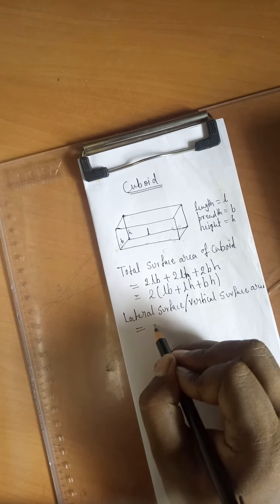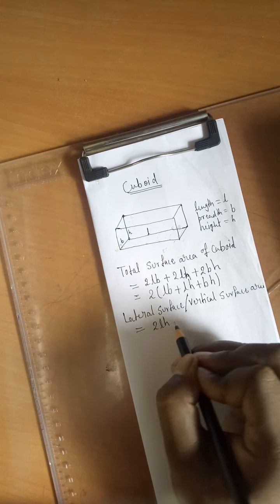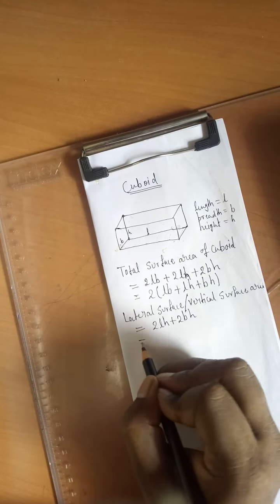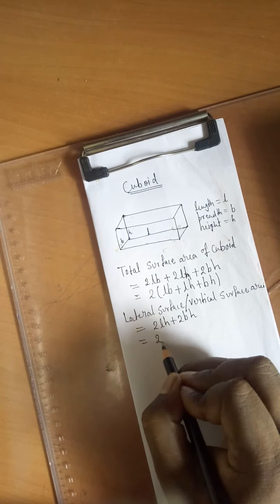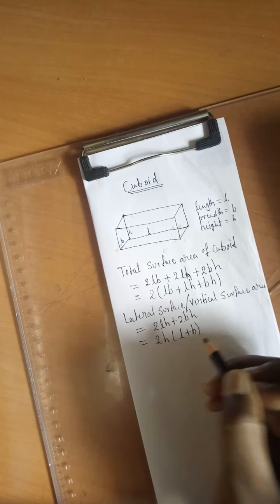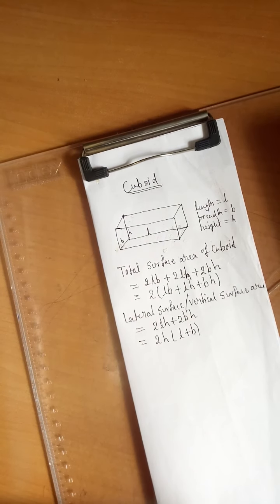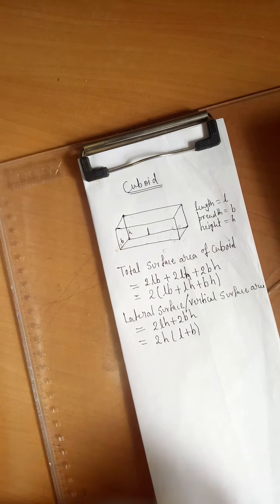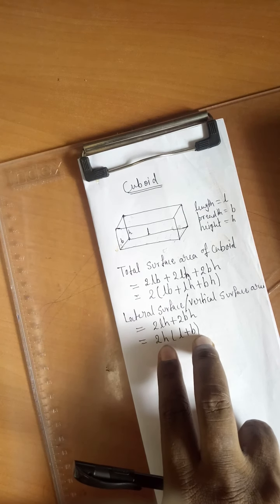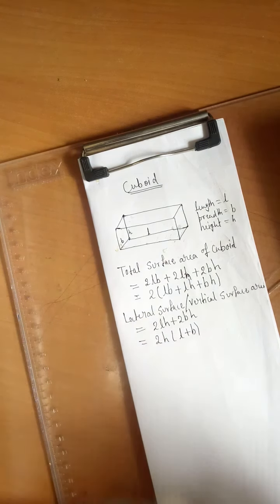So what is lateral surface area? 2LH plus 2BH. You may take 2 common, height is also common, so 2H times (L plus B). That means we can conclude that lateral surface area or vertical surface area is nothing but the perimeter of the floor into its height. I hope this is clear.